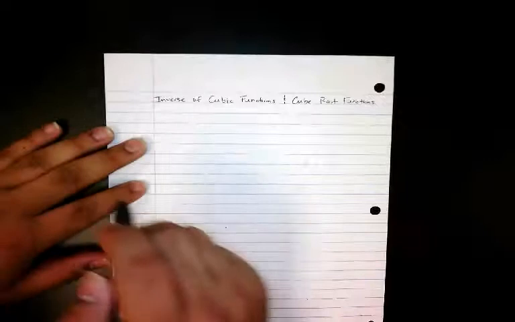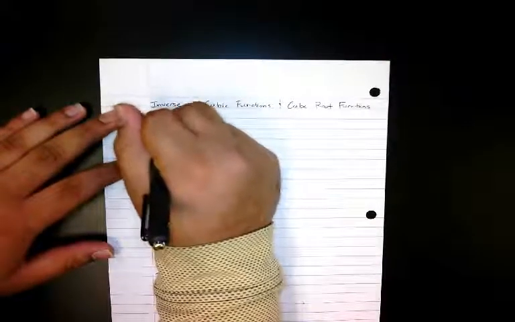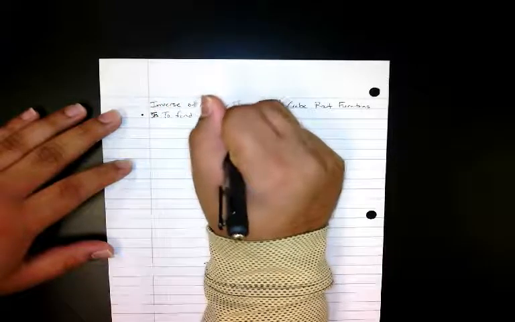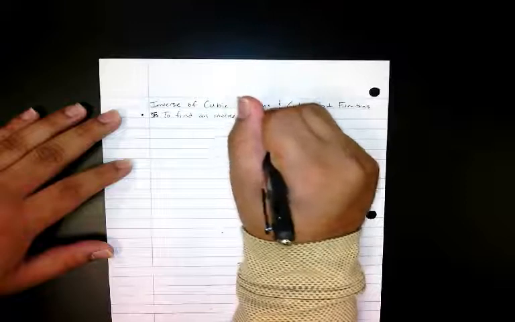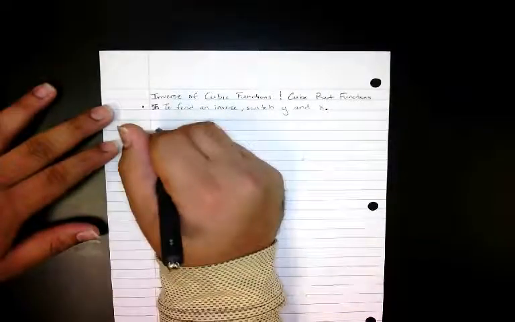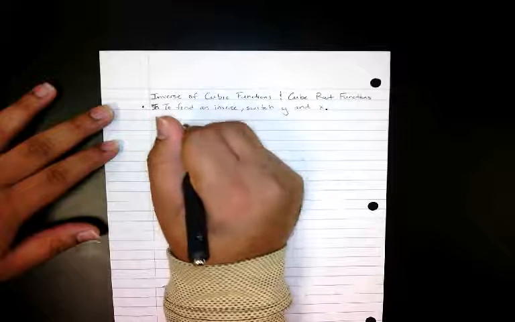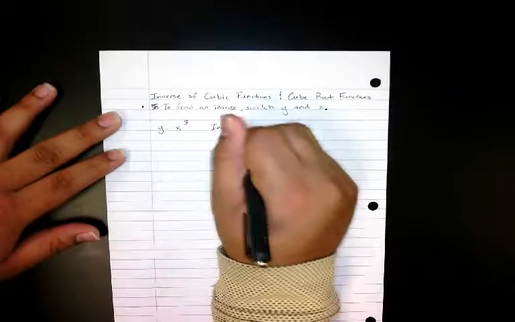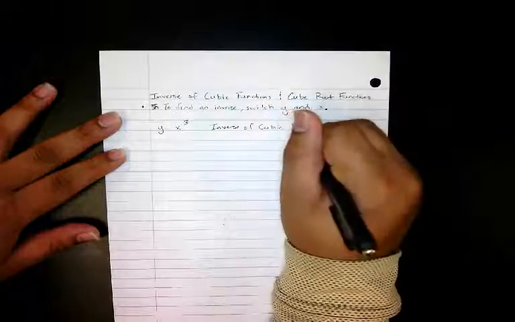Okay, so remember, to find the inverse, switch y and x. Okay, so let's say I take the parent function of a cubic function, right? So I have y equals x cubed. So here we're going to put inverse of cubic function. Let's say that I have y equals x cubed.